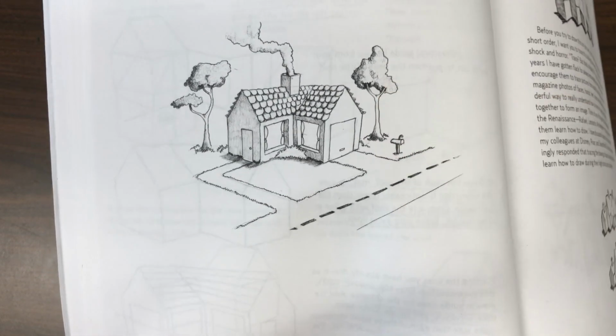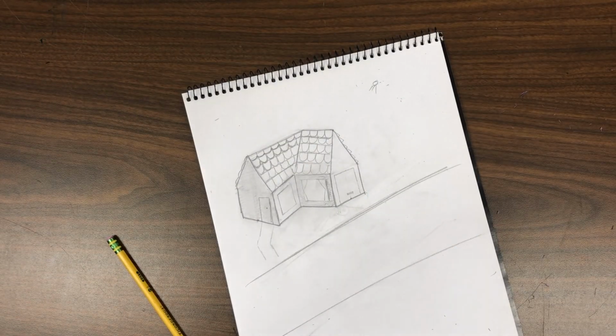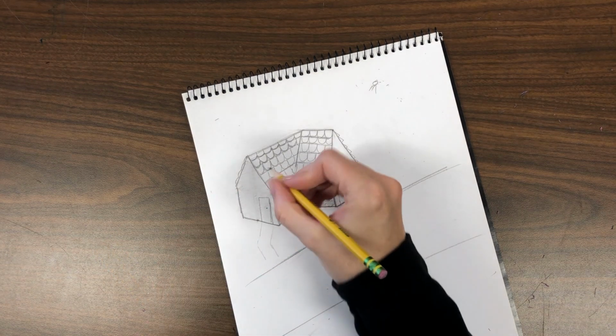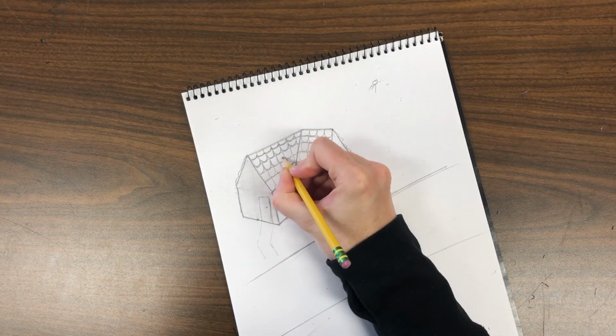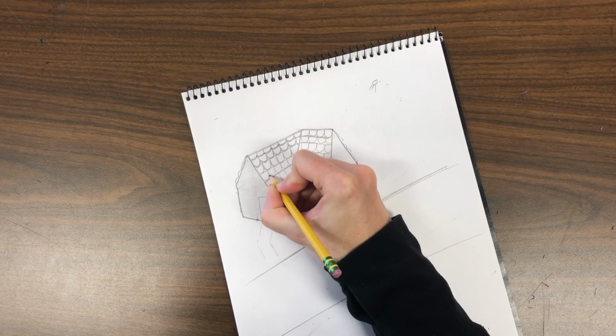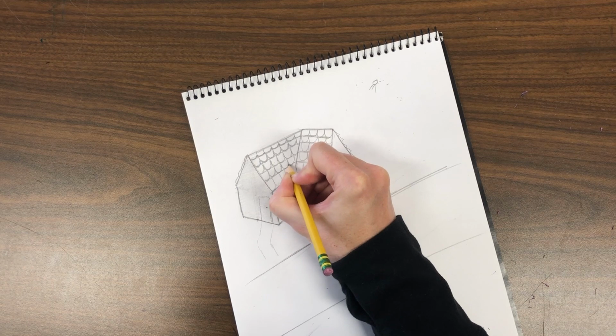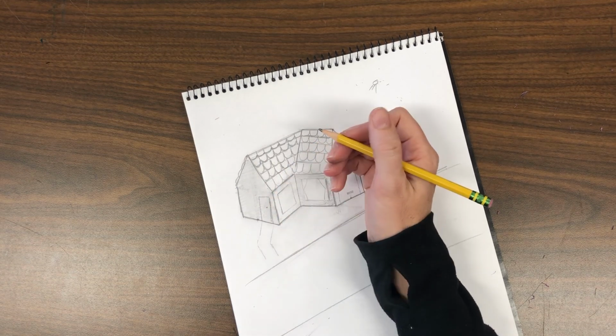Feel free to draw trees and just have some fun with it. Also feel free to add that little mailbox that we did last week. So I'm gonna go ahead and finish this up. I will post my final picture up on the website for you. Also, I will post the bonus challenge.